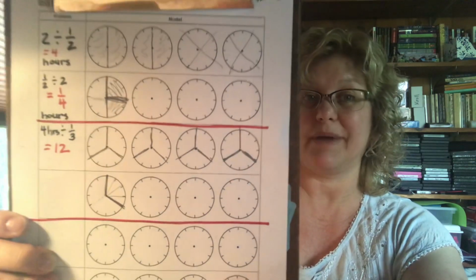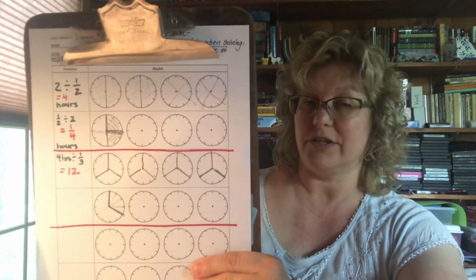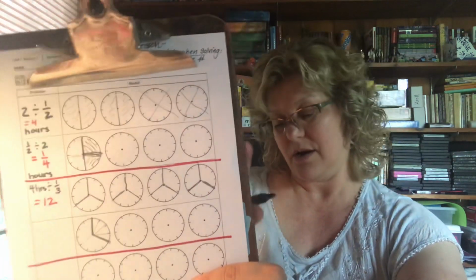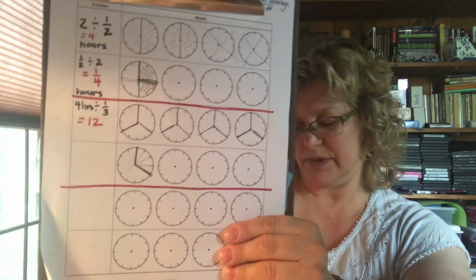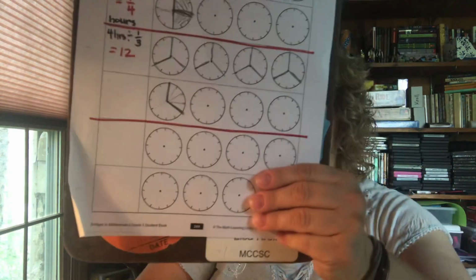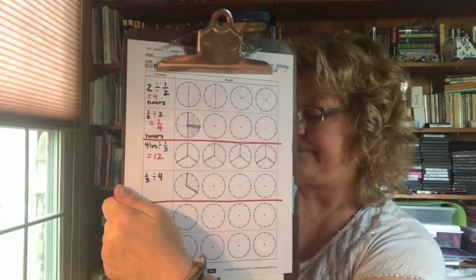Oh, I forgot to write down my equation on this one. So what would this one be? This equation is going to be, what is 1/4? Oh, I'm losing my equation. I put it over here. What is 1/3 of an hour divided into 4 equal parts? So 1/3 divided by 4. That's my equation on this one.